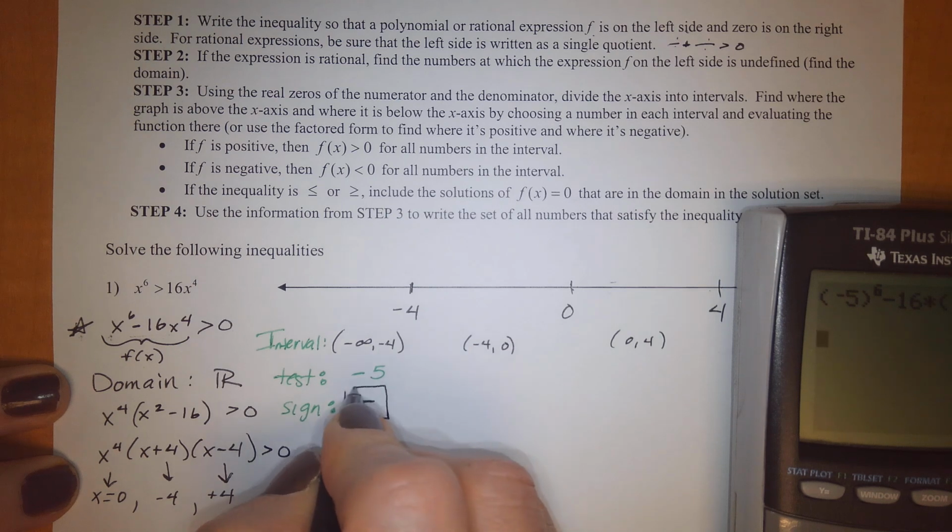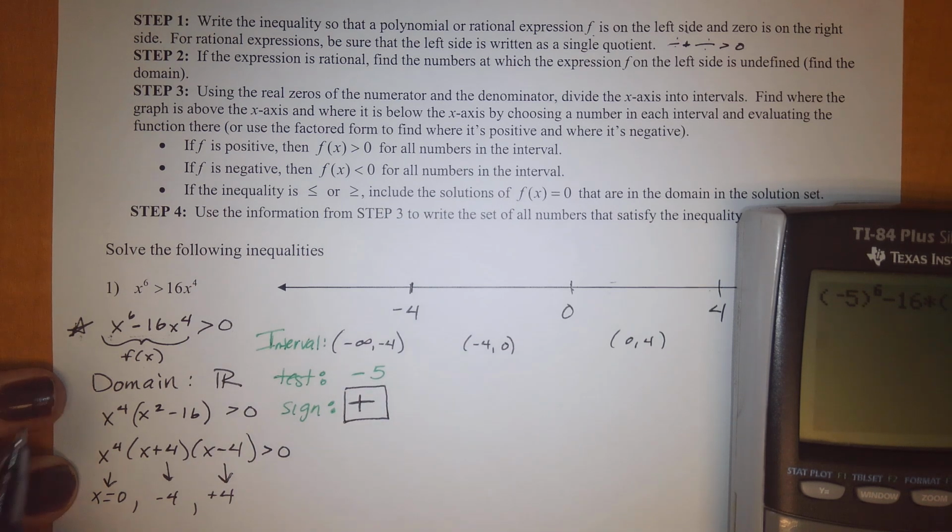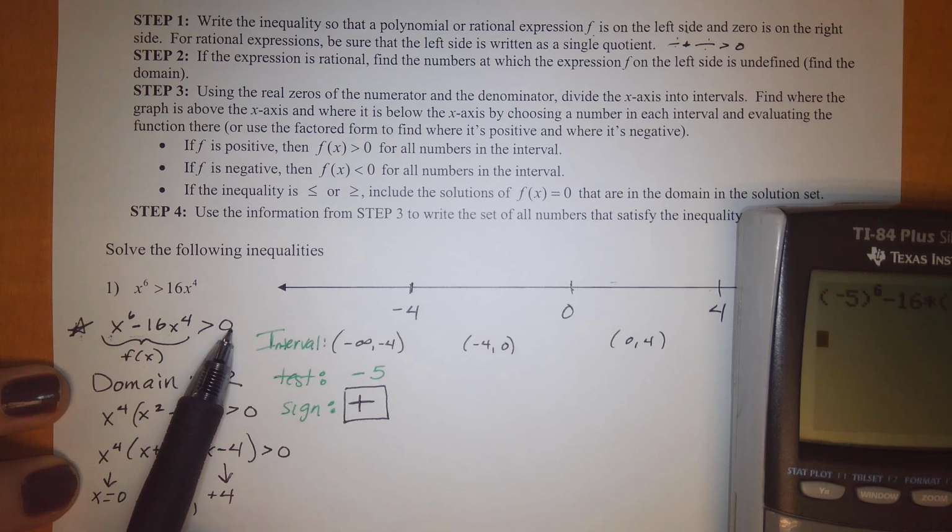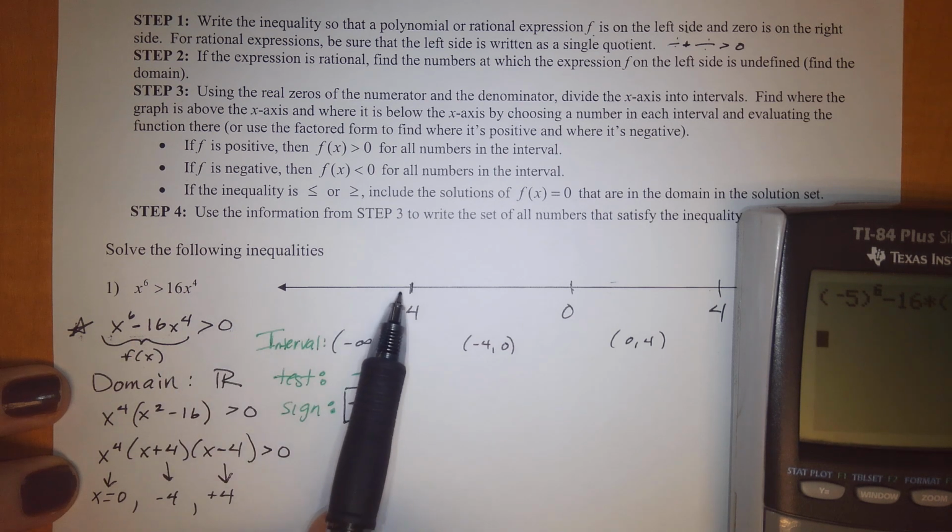And this will fit part of our solution since we're looking for only the parts of the function that result in something greater than 0. Any number I would have picked in this interval would have yielded a positive answer.